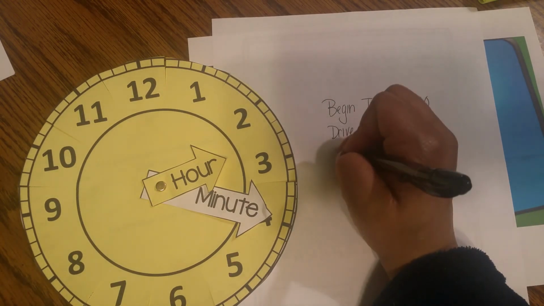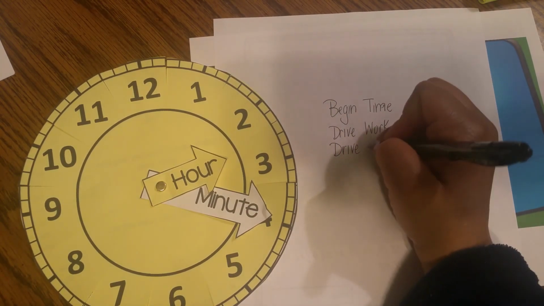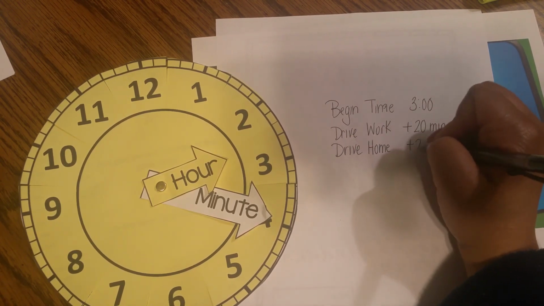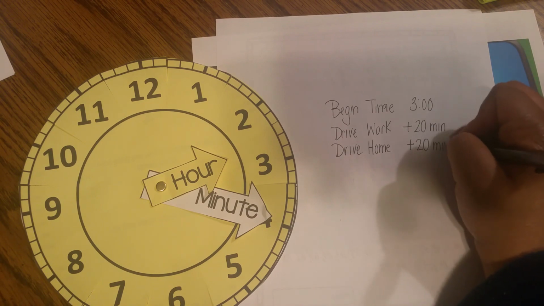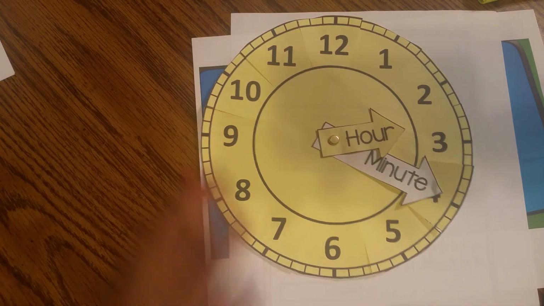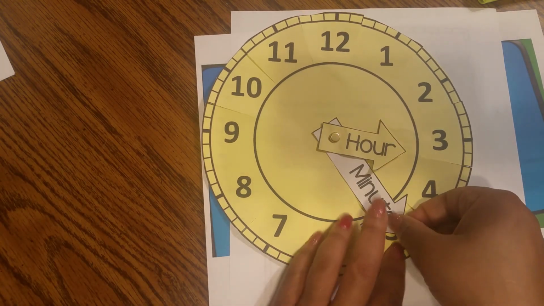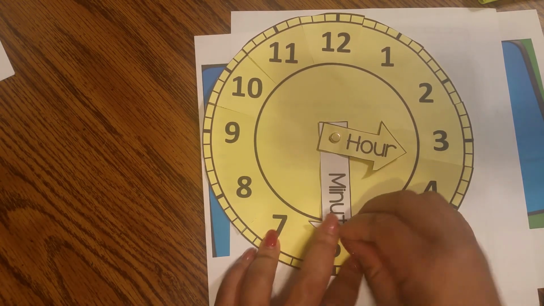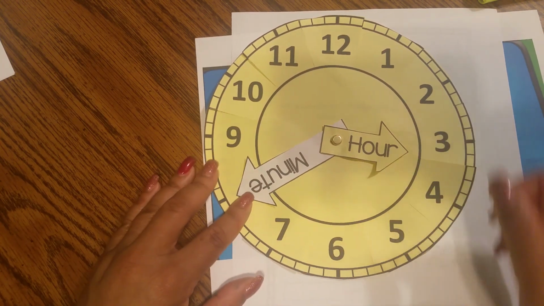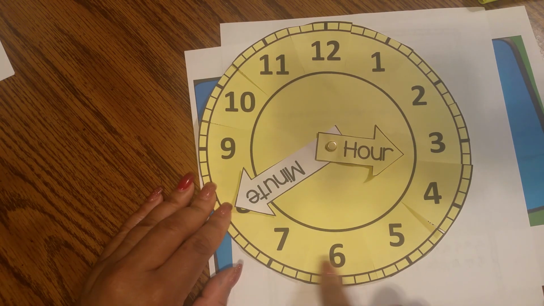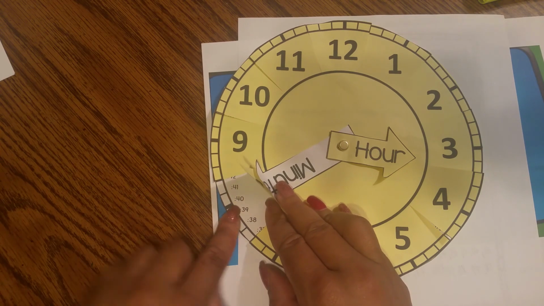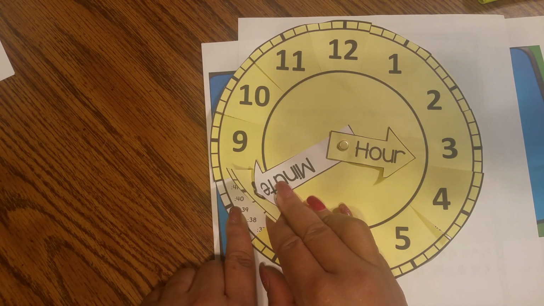But I have to drive another 20 minutes to get home. So I want to add another 20 minutes to my clock. So I'm adding 5, 10, 15, and 20. So now I know that if I lift this up, this is going to be 3:40. 3:40.